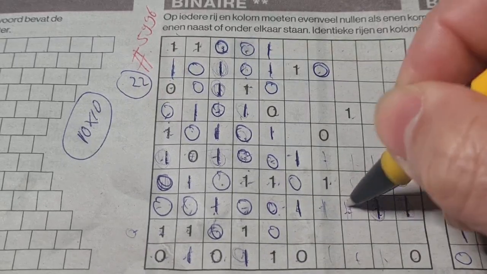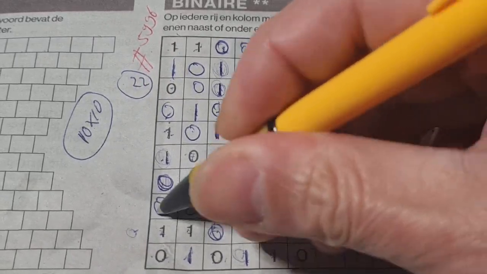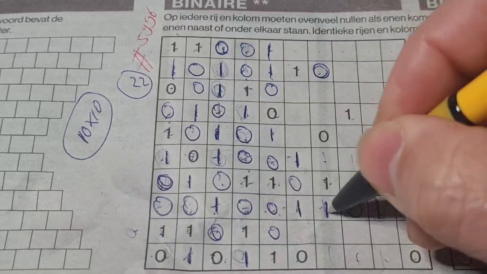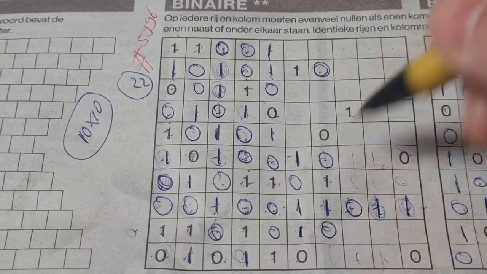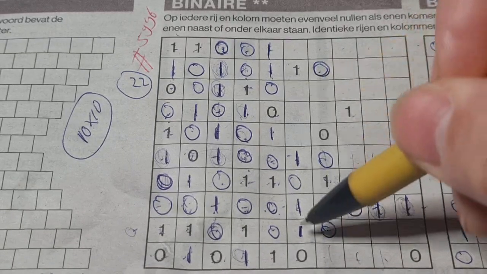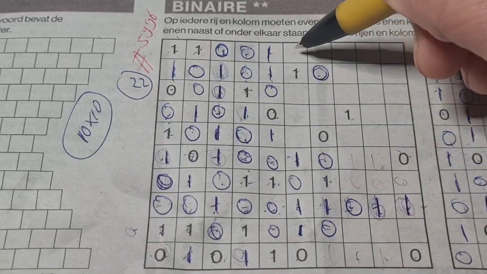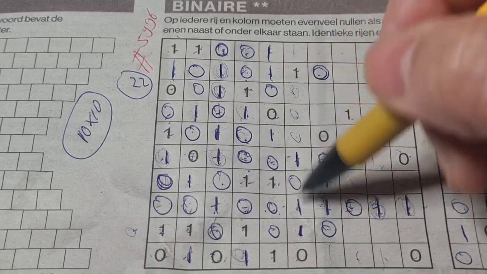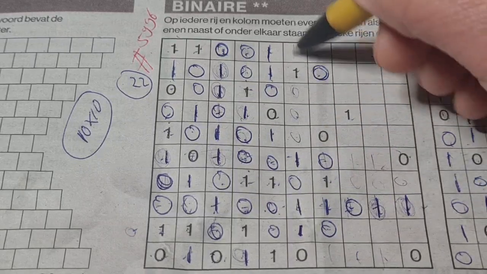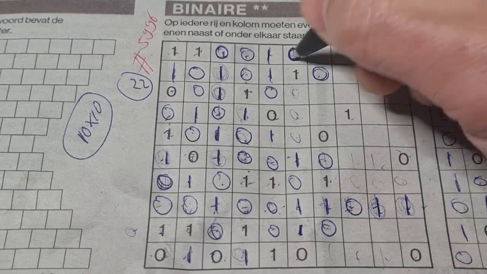Double 1, here no, there no. 5 O's we have here, so the rest are 1s. Double 1, here no, there no. Between 2 O's comes a 1. And we have here 4 ones. If I place number 5 there, then we have 3 O's in a row in this column. Not allowed by one of the rules, so this can be a 1. This should be no.